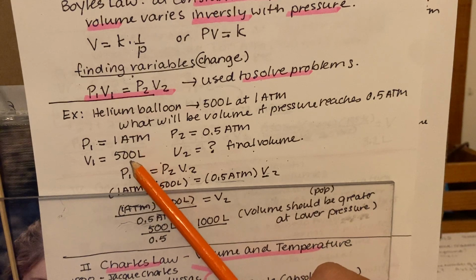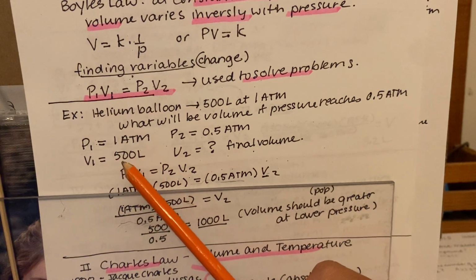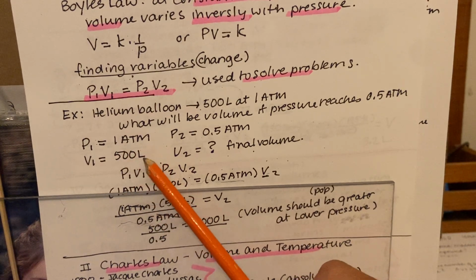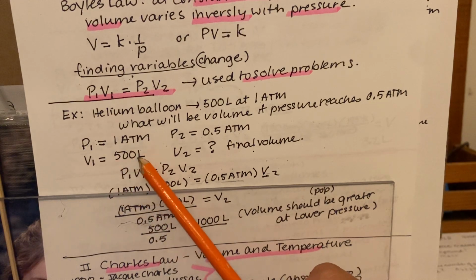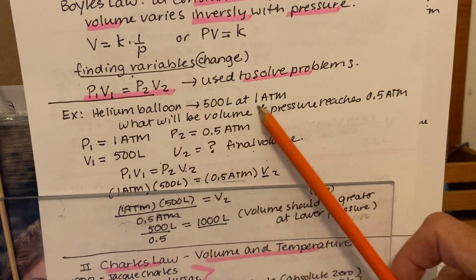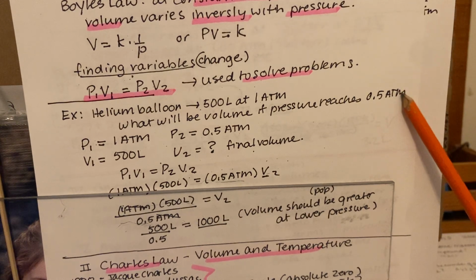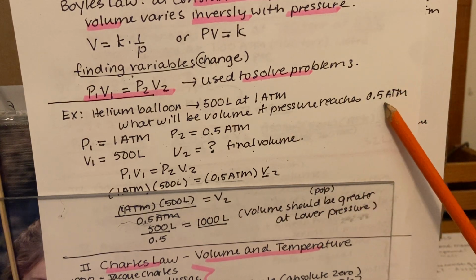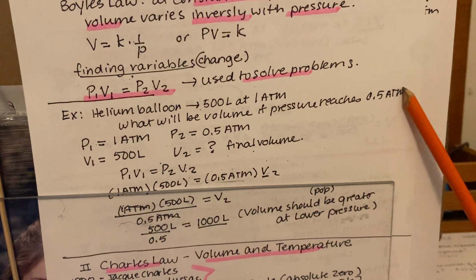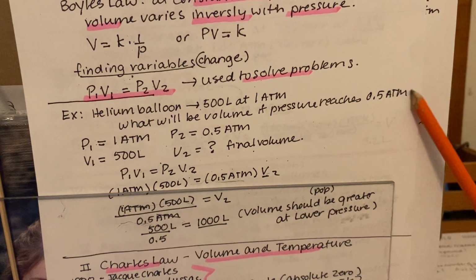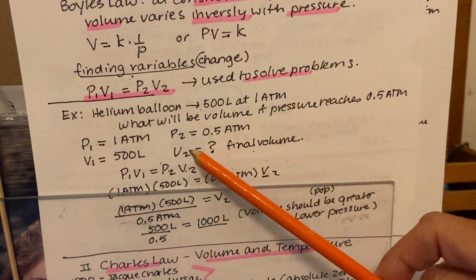Always remember, liters are volume. You know, if you're going to drink a liter of Coke or whatever, it's going to be a volume of Coke. So 500 liters. So now we want to know what it's going to be at 0.5 atm. That's the measure of pressure. So remember, one atm is 760 torrs.